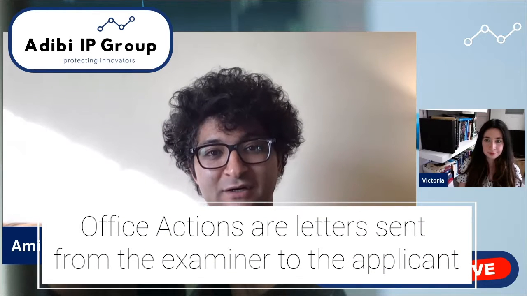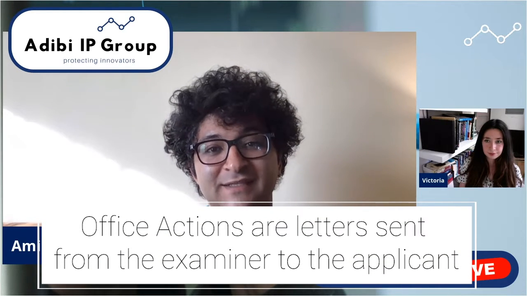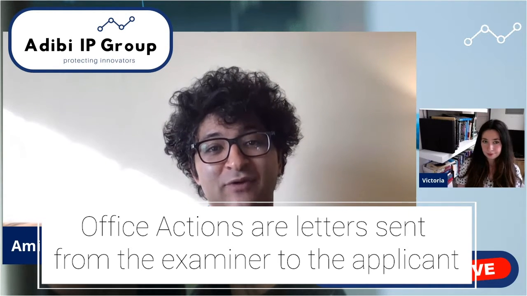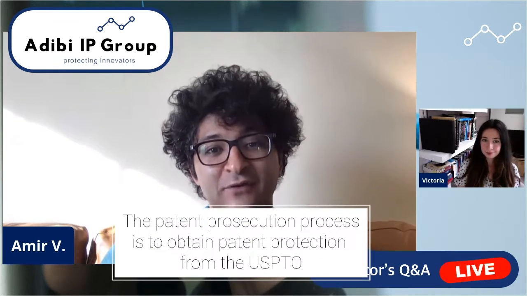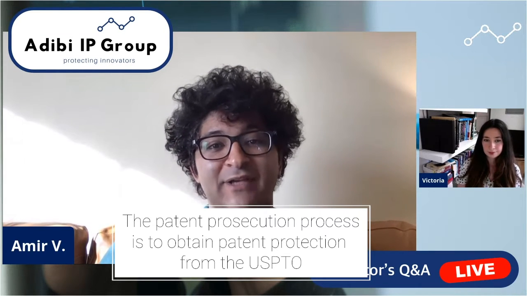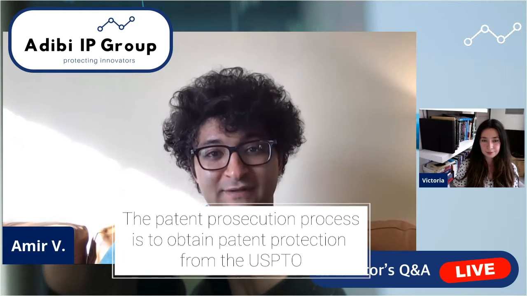So the office actions are letters that are sent from the examiner to the applicant. And so this back and forth process is called the patent prosecution process. After the patent prosecution process is over, then the applicant gets what's called a notice of allowance. And the notice of allowance essentially means that the applicant has got to the end of the process, and all they have to do is pay the issue fee and complete an issue fee payment form, and their patent will be issued as an official US patent.